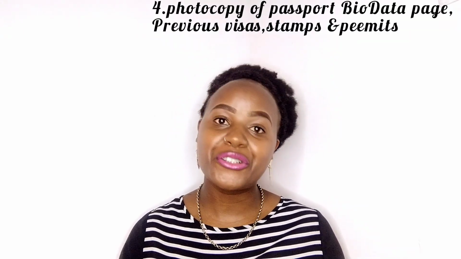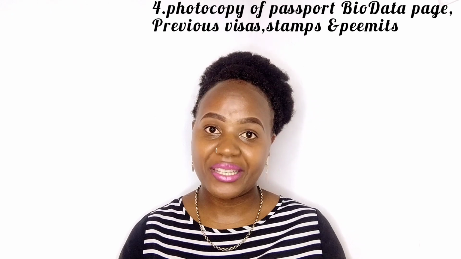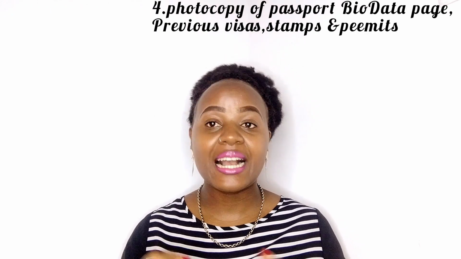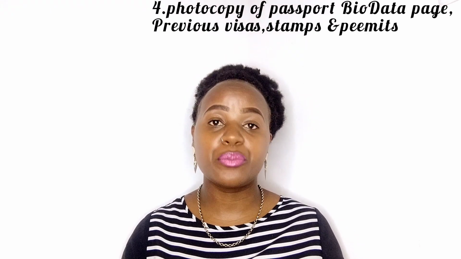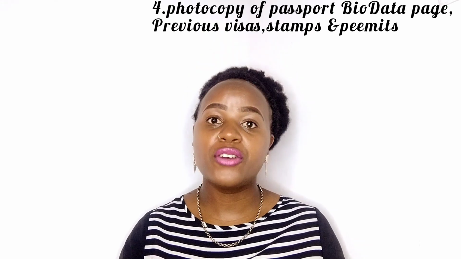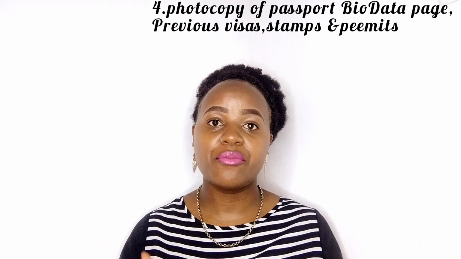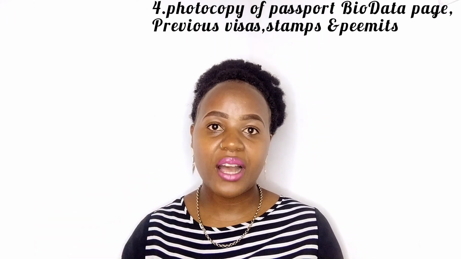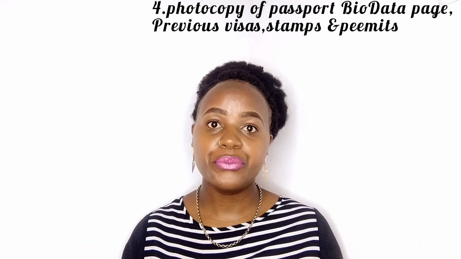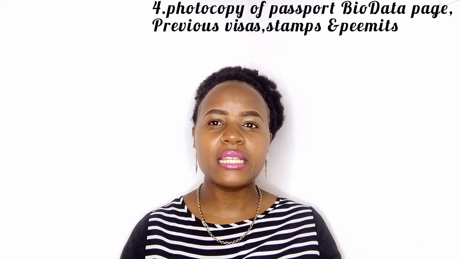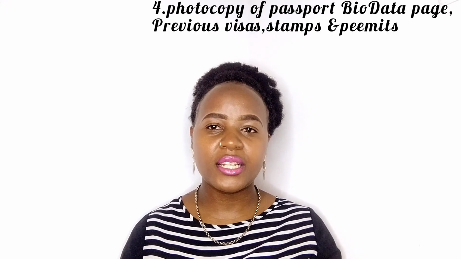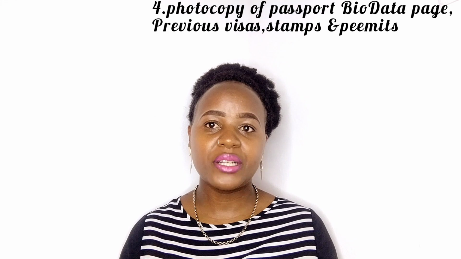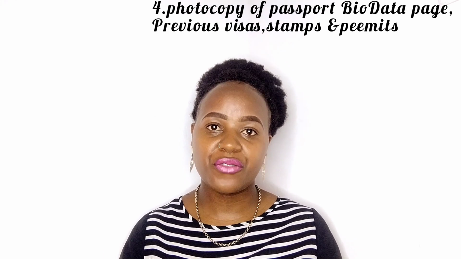The other thing you will need is photocopy of your passport biodata page. So make sure you get a colored photocopy of your passport biodata page. And of course, all the other pages that have been used. So in case of the previous visas, you have to have the copies of them too. And just in case your passport is new and you have visas from the old passport, make sure you have a copy of the same too.